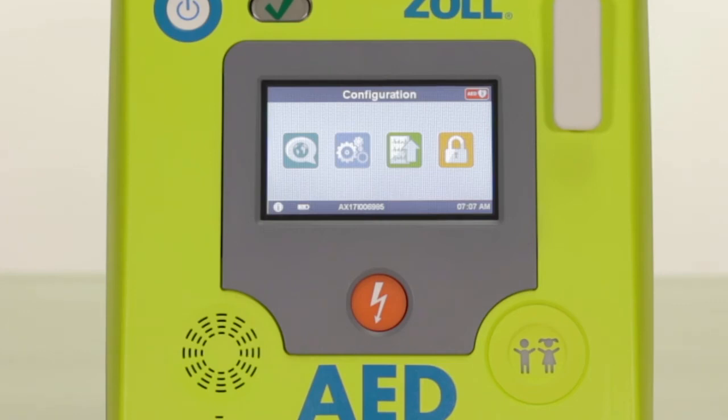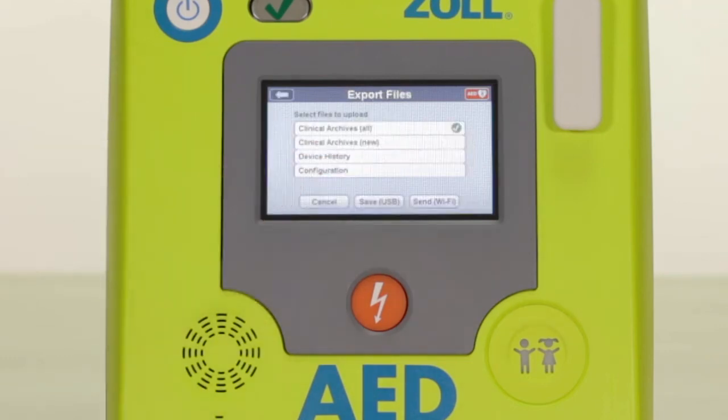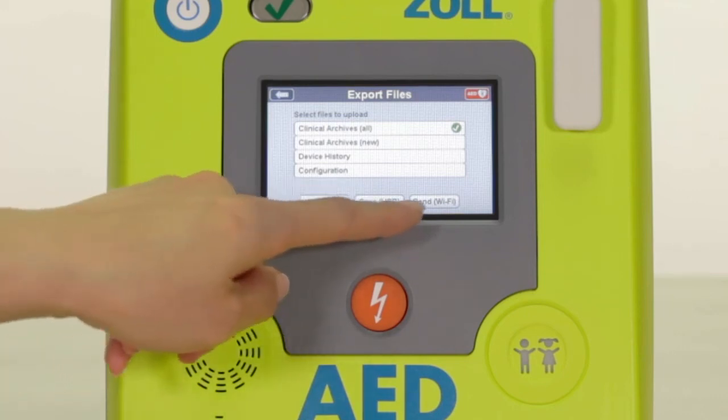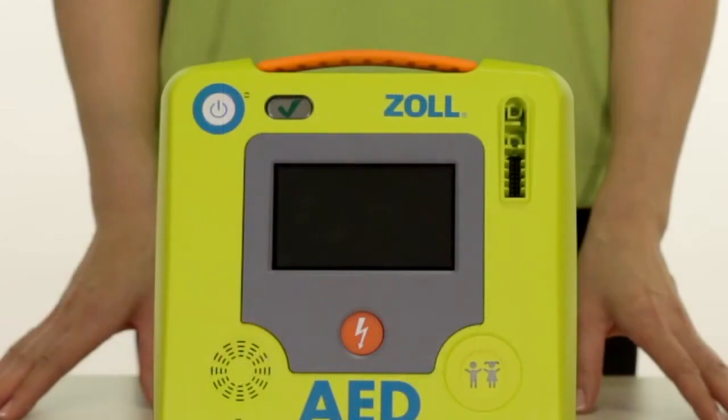The green arrow icon allows you to export event data from the Zoll AED3 after a use, the device history, or configuration settings. Simply push the green icon, select the types of files you would like to export, and select either Save to USB or Send via Wi-Fi. If you are saving to a USB, you will need to have a USB drive inserted in your AED.